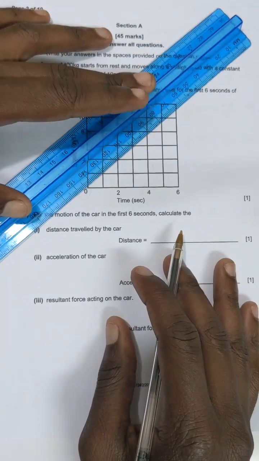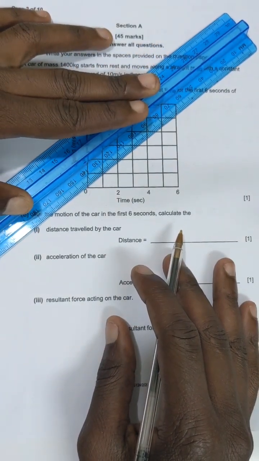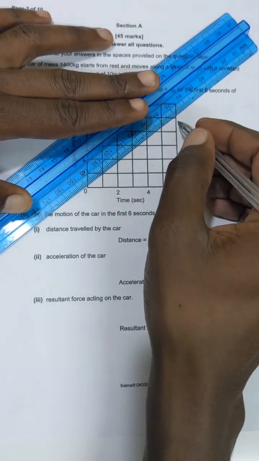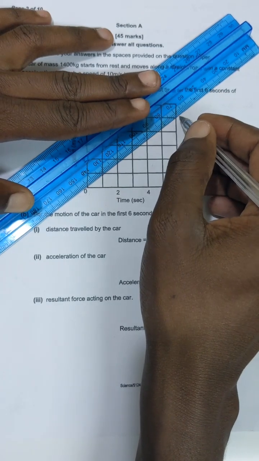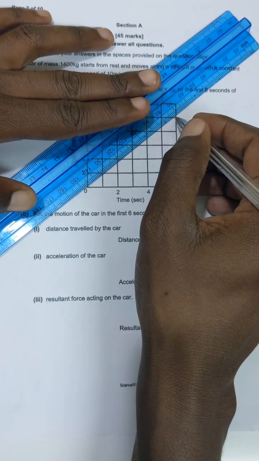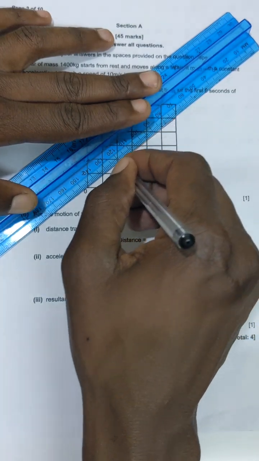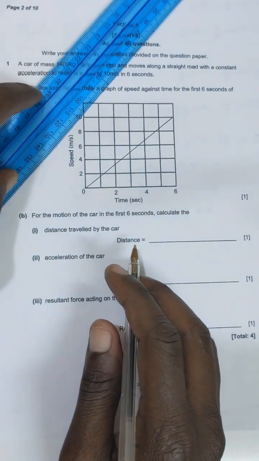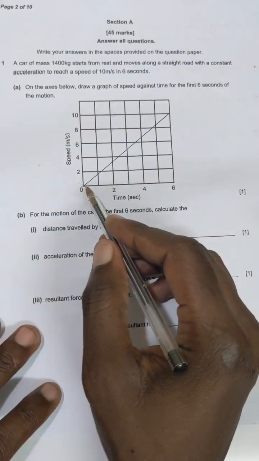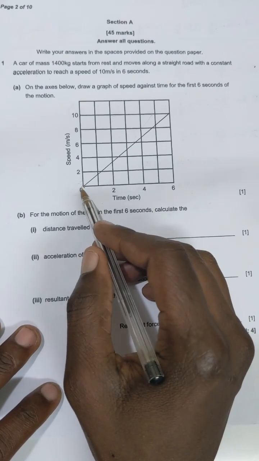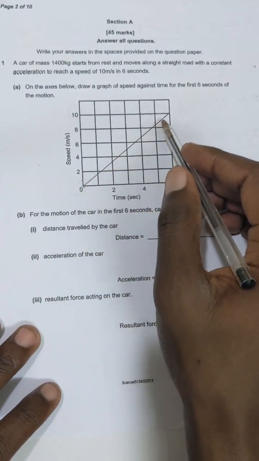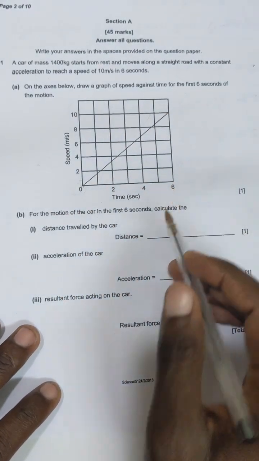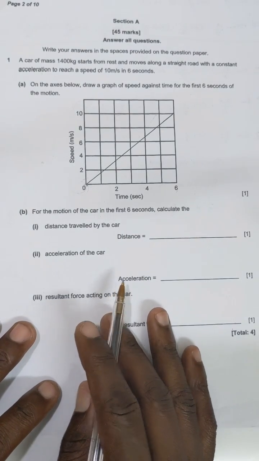So we'll draw it like this. It is accelerating until it reaches 6 seconds. So it accelerated from here to here. This is how you can draw your graph. It is accelerating from 0 meters per second till it reaches 10 meters per second, in 6 seconds. All right, so that is how it is.